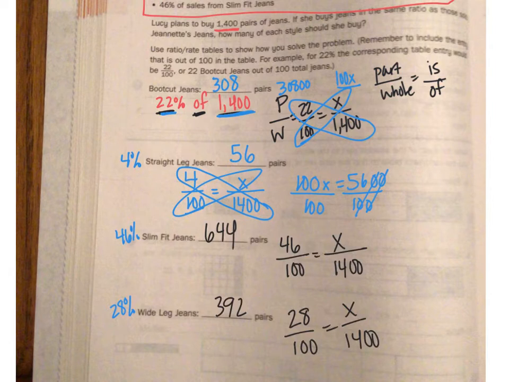All right, ladies and gents, boys and girls of all ages, here are your answers. So 46%, I simply set up as 46 out of 100. Percents are out of 100. I figure out if my total is 1,400, put x on the numerator, and I did some cross multiplying, and I got my answer of 644.